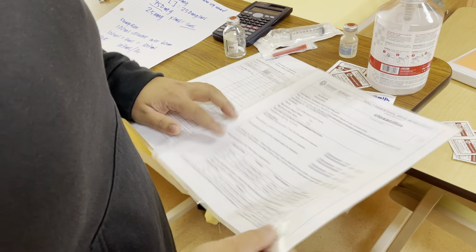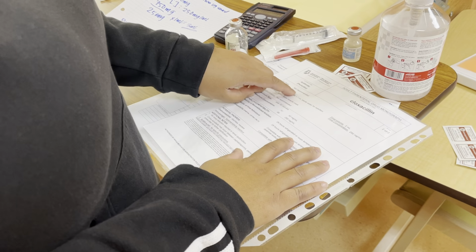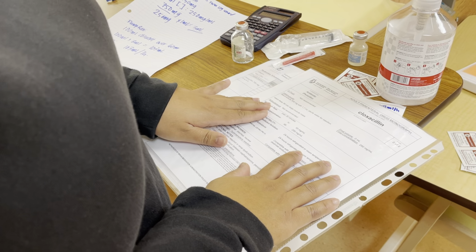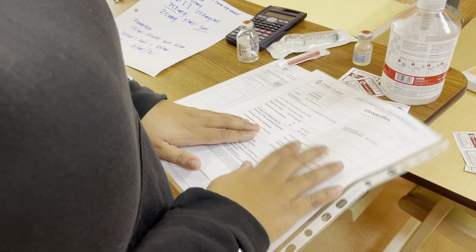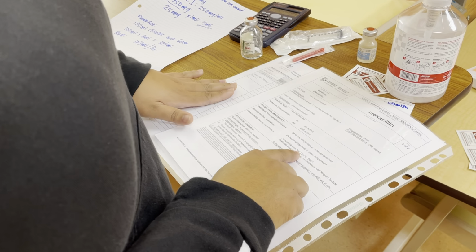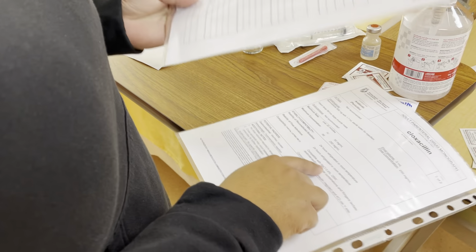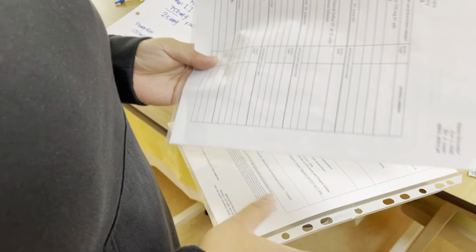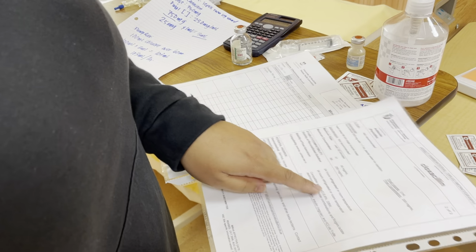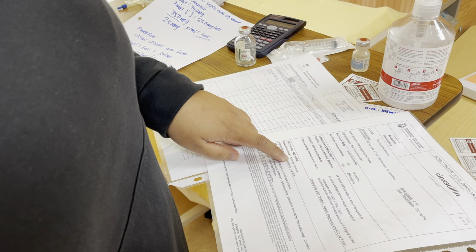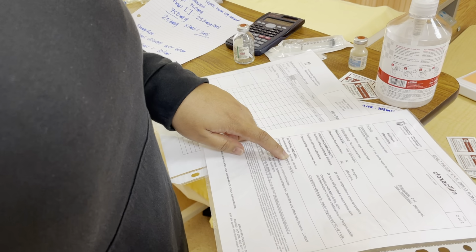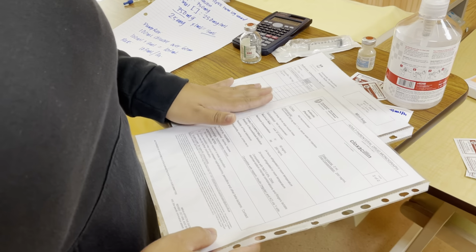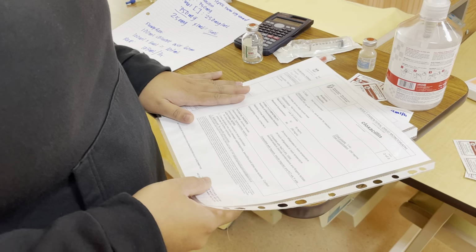And then I'll also look at the compatibility. It's compatible with normal saline, and my patient is currently running normal saline as a primary, so that's compatible. And then I'm looking at the potential hazards. So diarrhea, nausea, and allergic reaction is what I'll be monitoring my patient for.